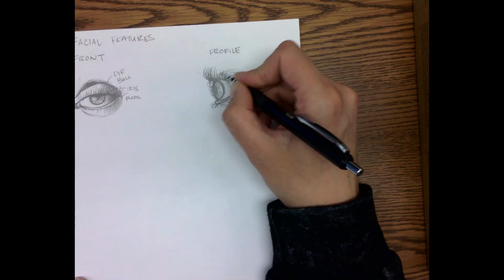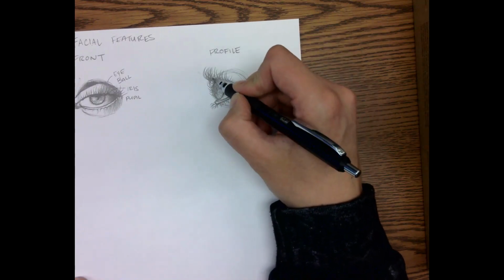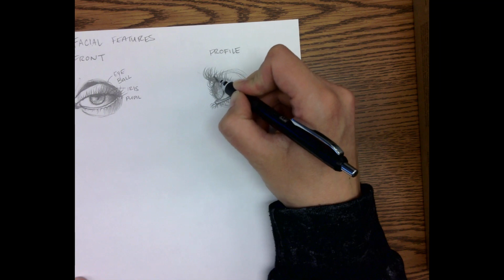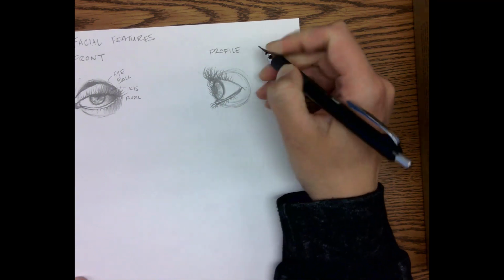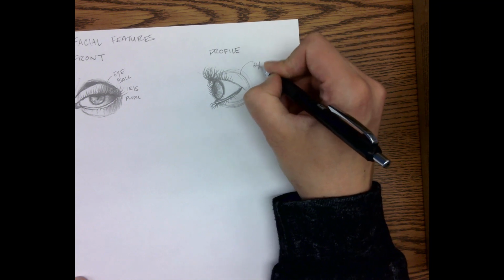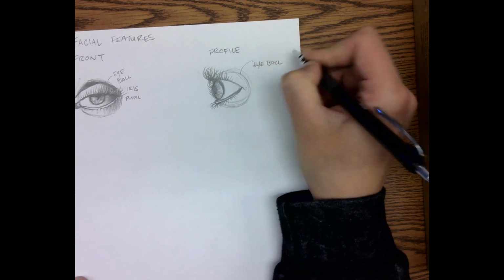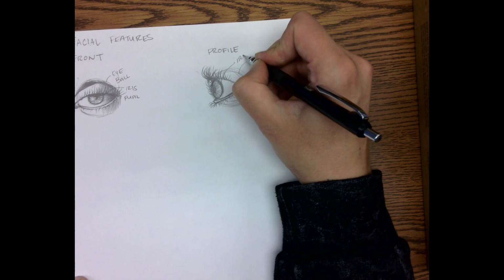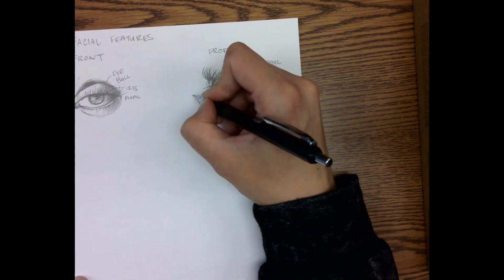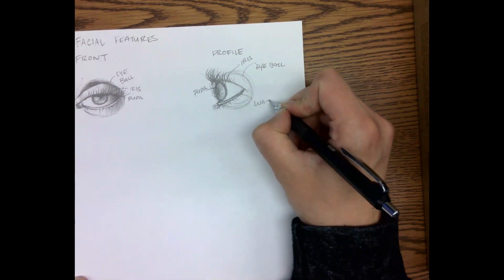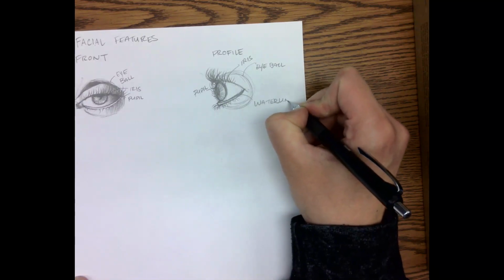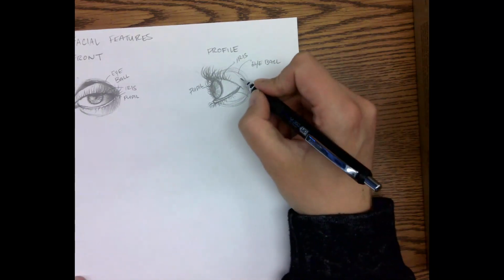But we also have the crease and the lid, and that kind of started right here. And it sits on top of the eyelid, or the eyeball, I should say. So this is like the eyeball, iris, pupil, waterline, eyelids.